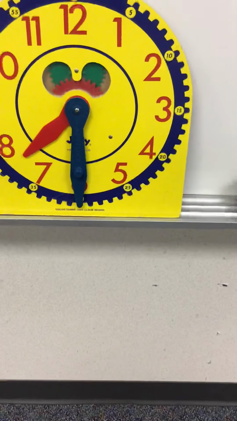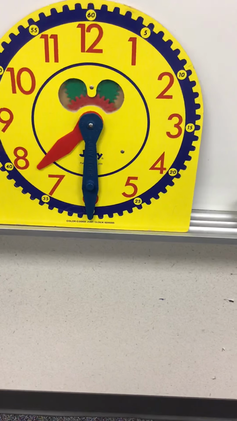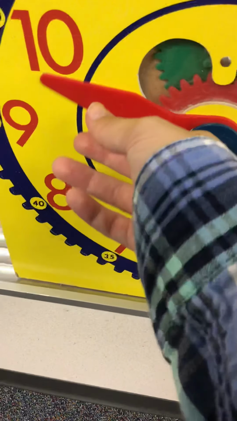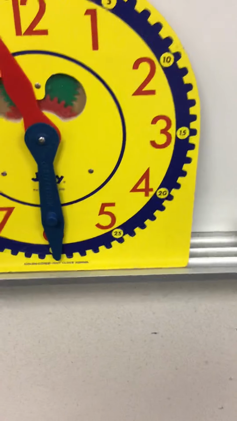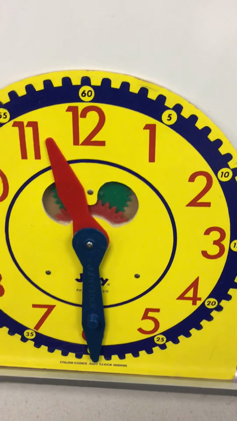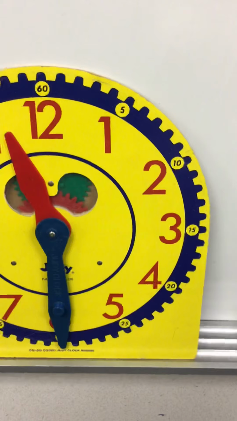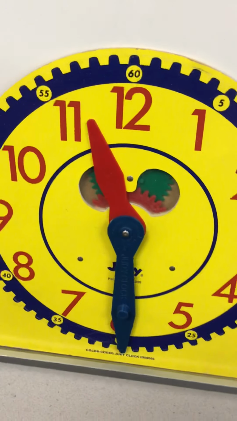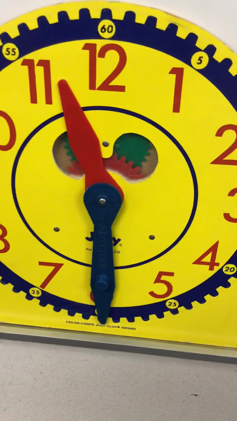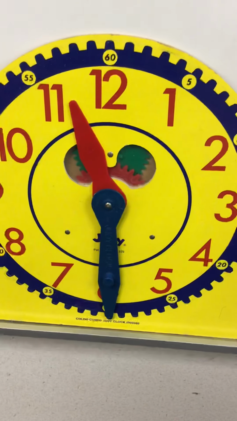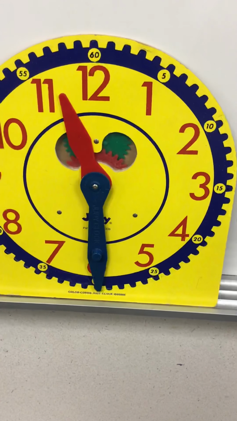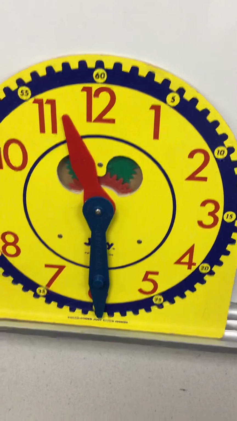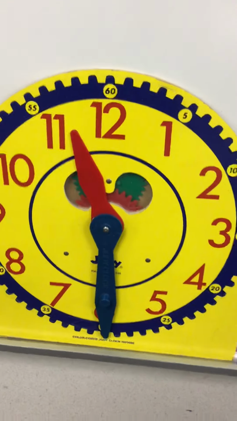Alright, I'm gonna make another time and I want you to tell me what time it is. Alright, so our little hand is past the 11, but it's not on the 12. It's not past the 12, it's past the 11. It's not on the 11. And look where our minute hand is. It's down on the 6. So what time is it? If you said 11:30, you are correct.